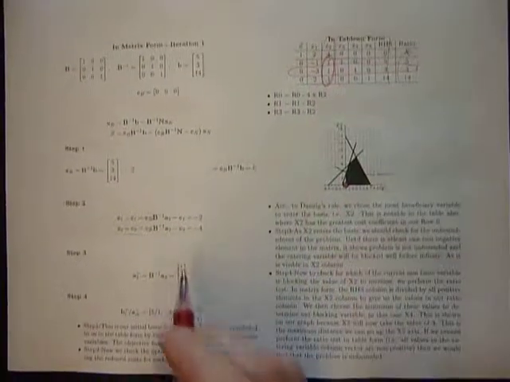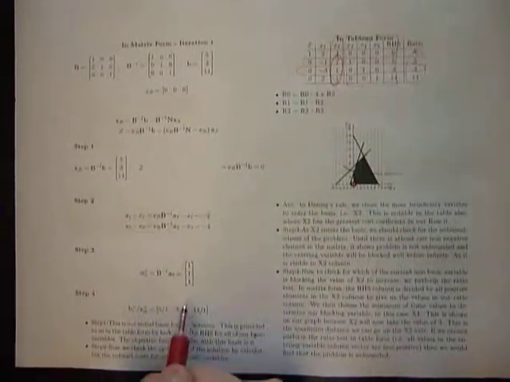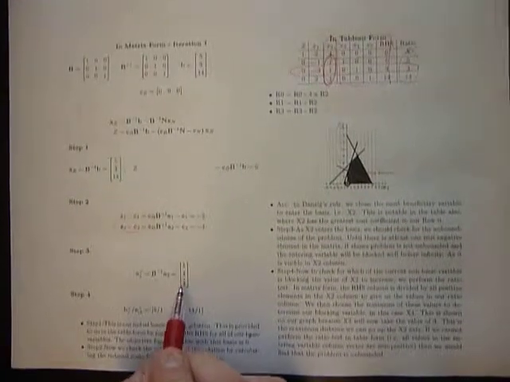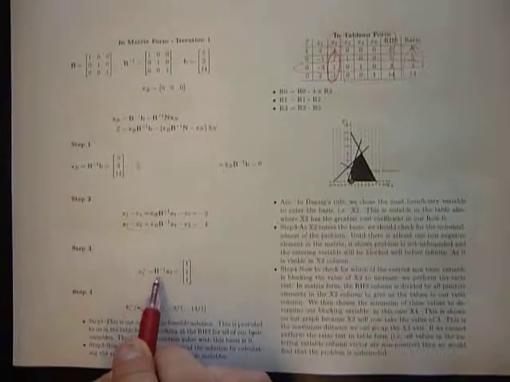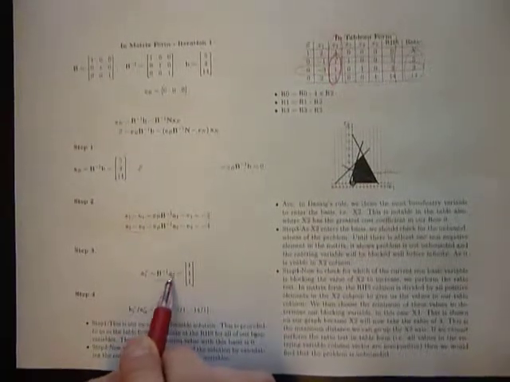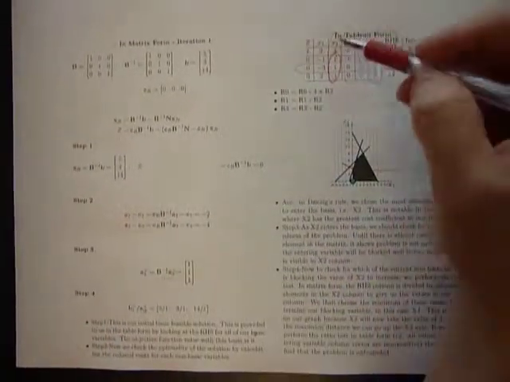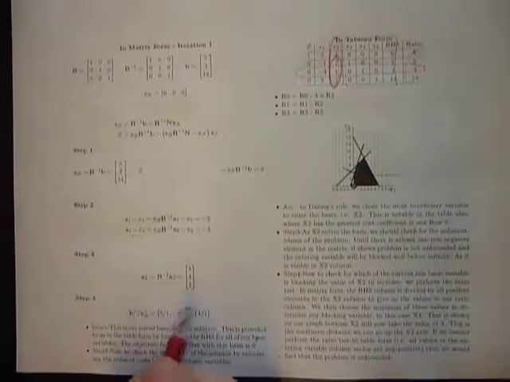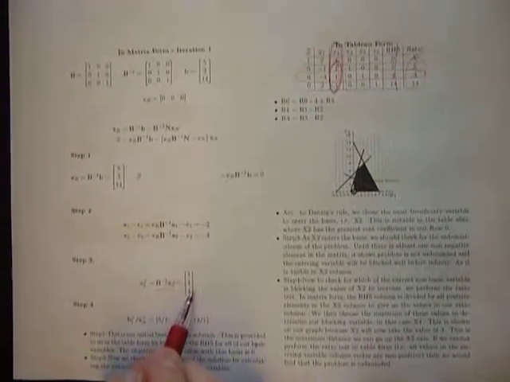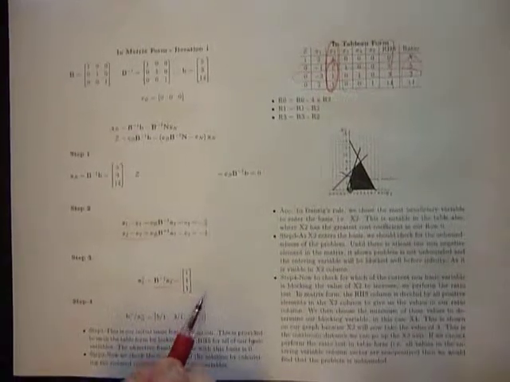Now, if we allow x2 to enter the basis, we want to make sure that the problem would still be bounded. To check for this, we analyze the a2 hat vector by performing this matrix operation right here, and our a2 vector is going to be this right here. And since at least one of these elements in our column vector is positive, we can assume that our problem is still bounded.